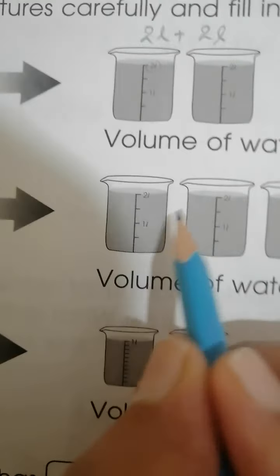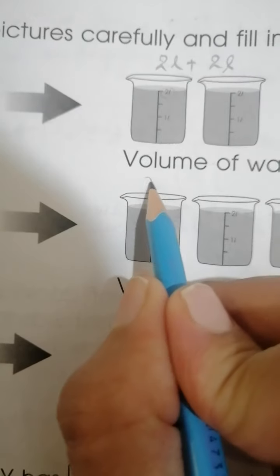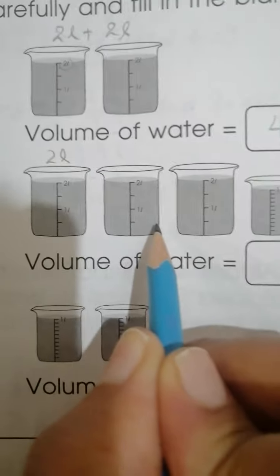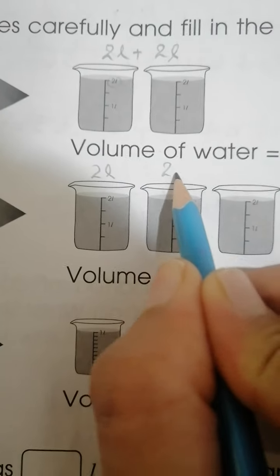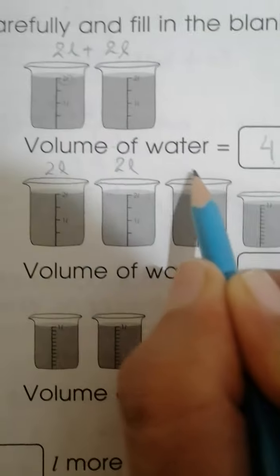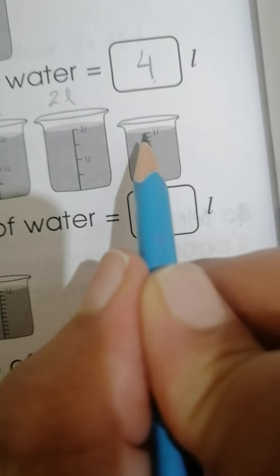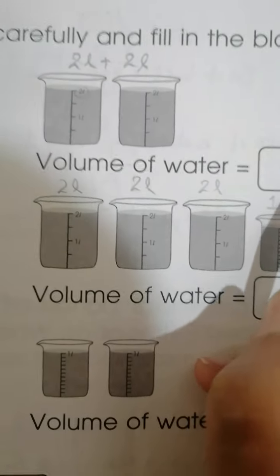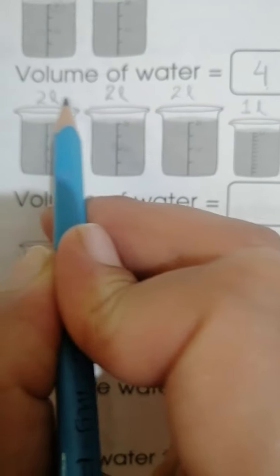So look here. Over here the beaker has 2 liters. This beaker has 2 again. And this has 2 again. And the last small beaker has only 1 liter. So we have to add them up. First we need to add these two.